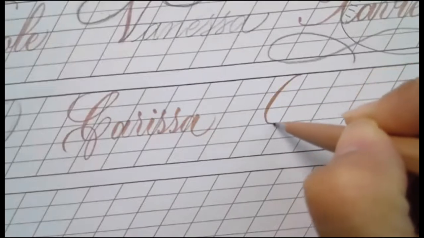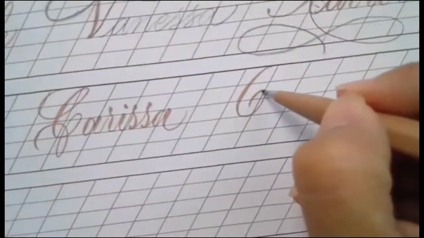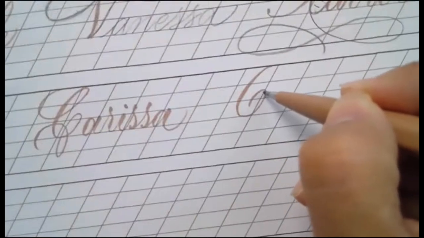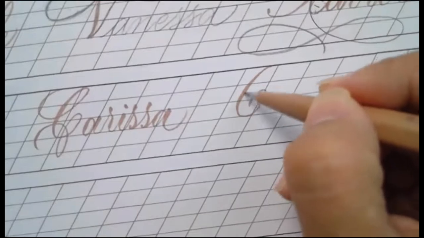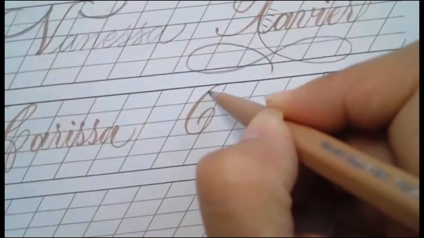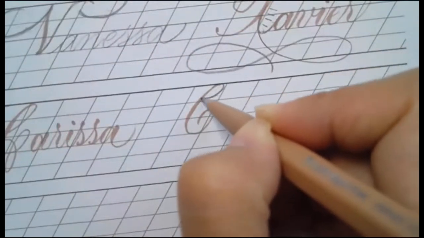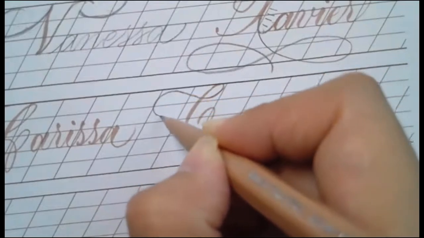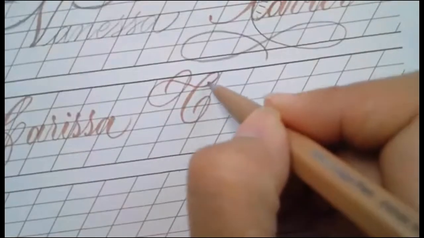Here's my C, then I'll keep the rest simple. See how I put a secondary shade here? It's very slight and subtle, but I did add some weight, so it's thicker than my hairline, but it's not as thick as my main shade there. Then I'm going to come back and trace here, and then I'm going to curve to the left, and just with a hairline, I'm going to keep all of this at a hairline. So that's one fun way to flourish the entrance.